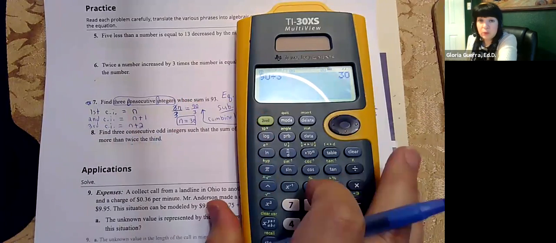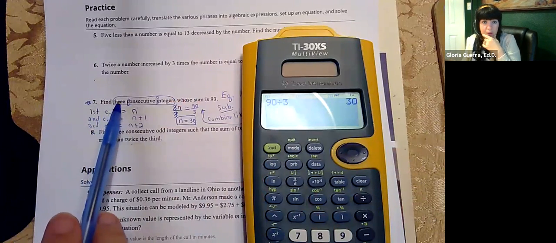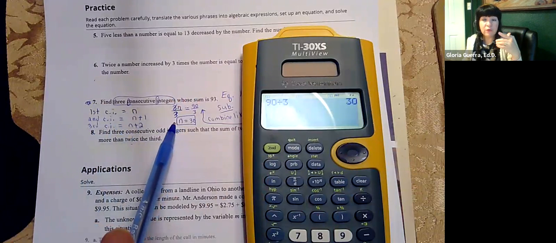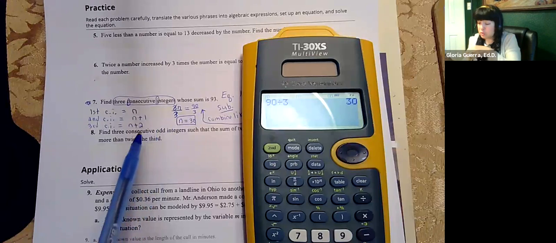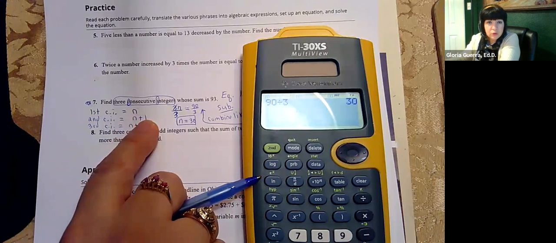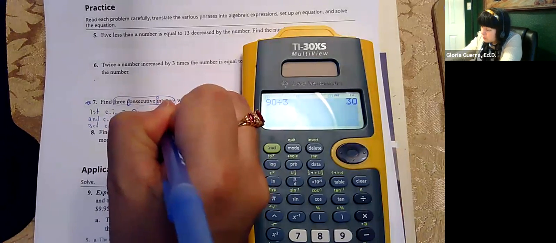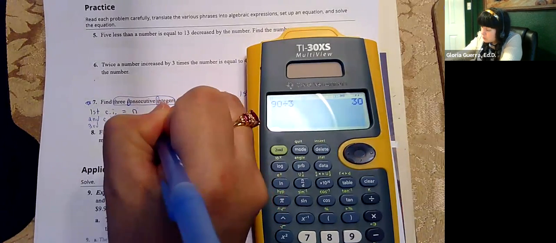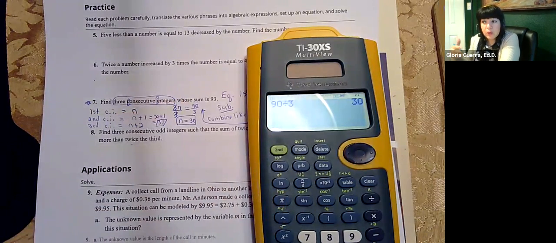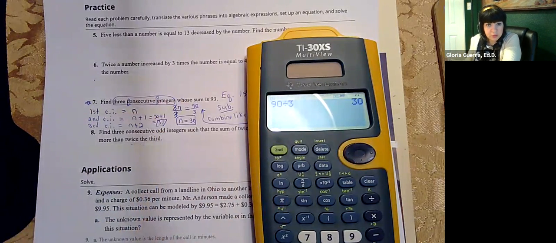That's only one of your answers. They want you to find all three of them, and you found this one. The first one is 30. Now you need to find the other ones, so you just do a substitution here. That's why I have you do the labels. This is n plus 1, and you already know n is 30, so this is 30 plus 1, which is 31. Consecutive means one right after the other, so 30, 31, and then the next one should be 32.